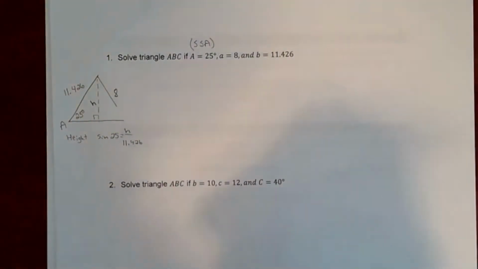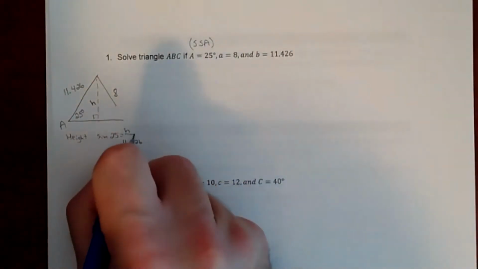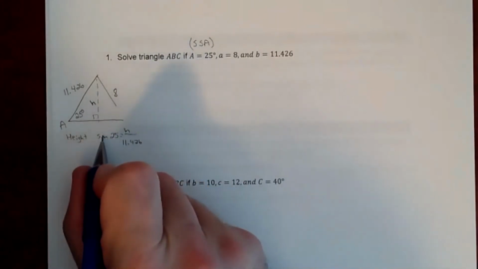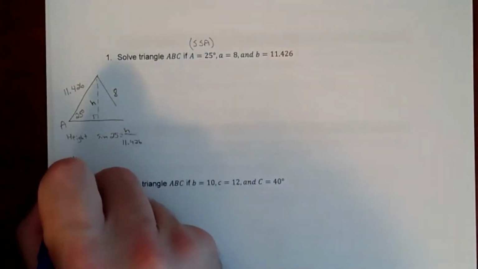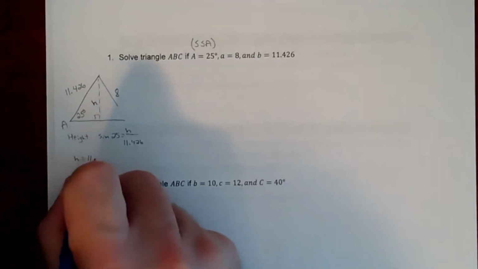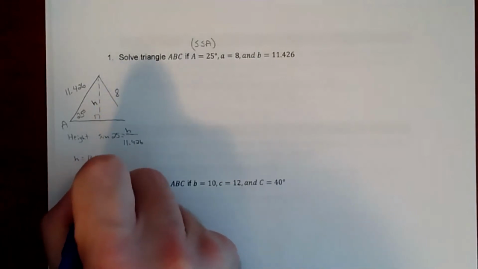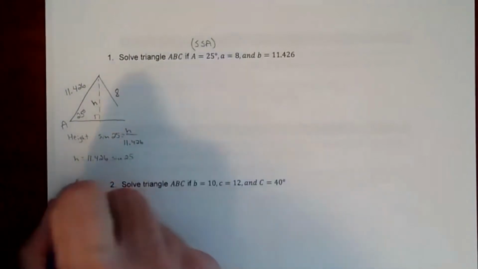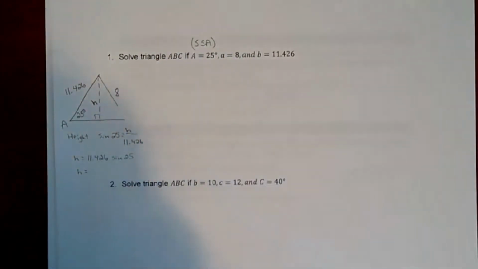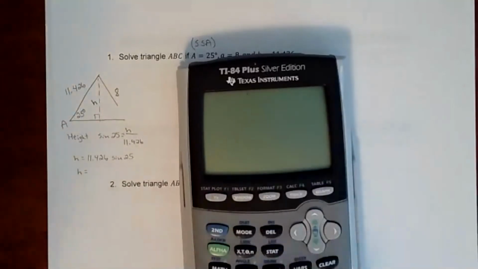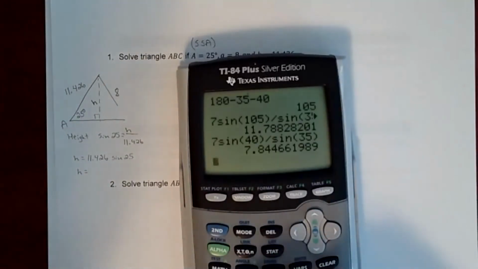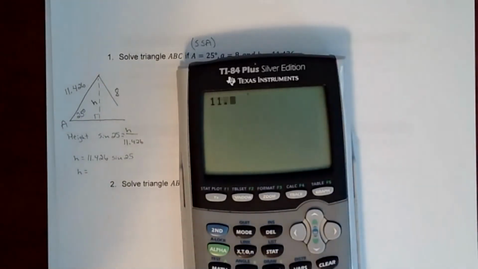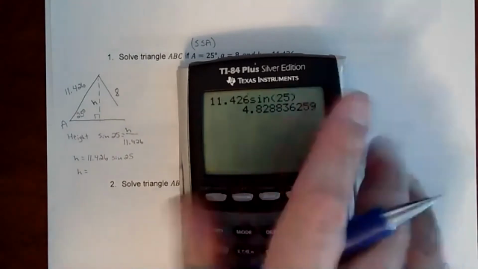Okay. Now to figure out what H is, I could multiply the 11.426 to the other side. So my height's going to be 11.426 times sine of 25. And that's just something I throw into the calculator. Sine 11.426 sine 25. So 4.8.